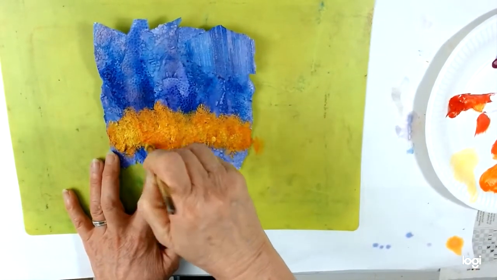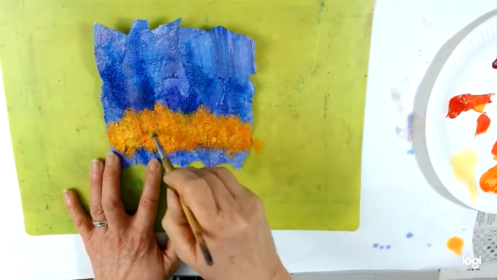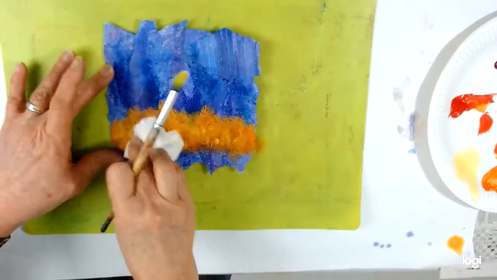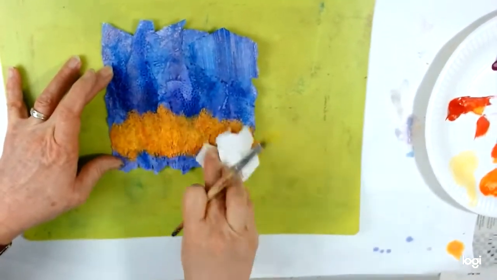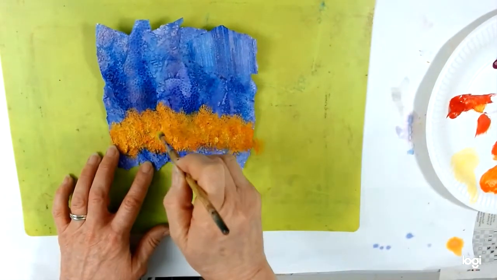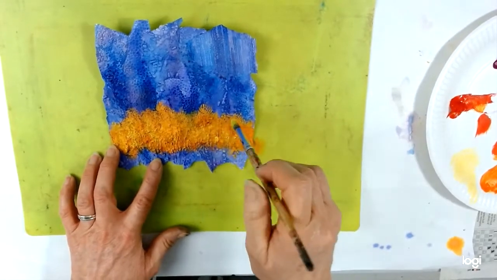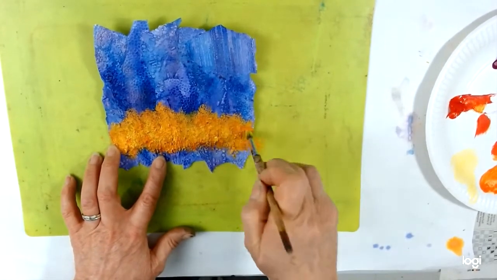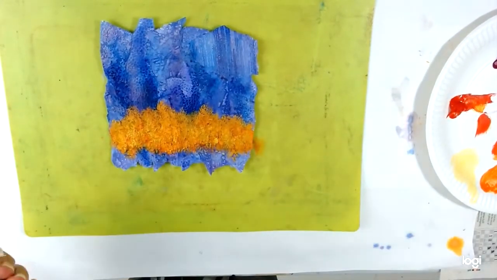What I'm going to do is show you the dry brushing technique that I was talking about. Just knocking it up a little bit, I've got a few areas with a little bit more variety, and that's a bit better. So I just need to make sure this is nice and dry, and then I'm going to show you dry brushing.